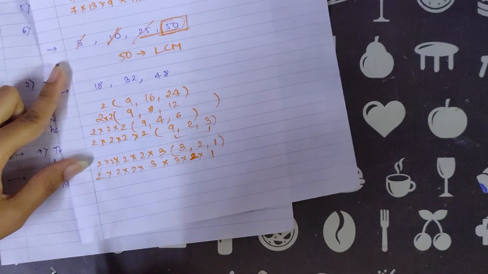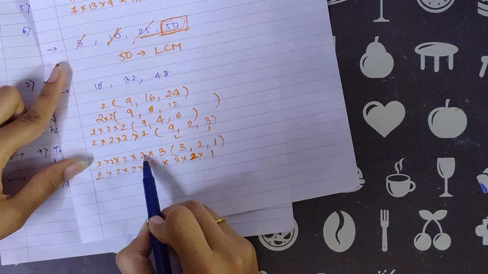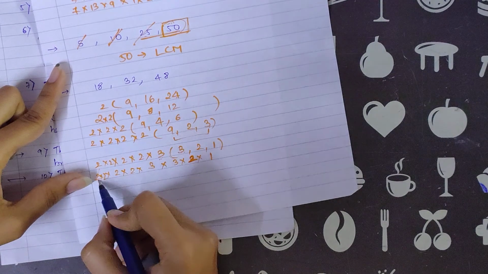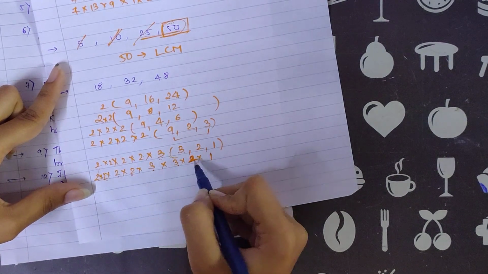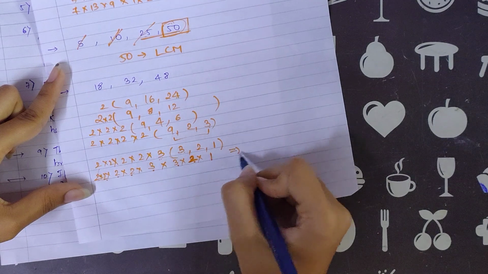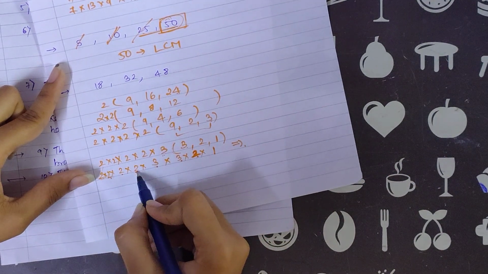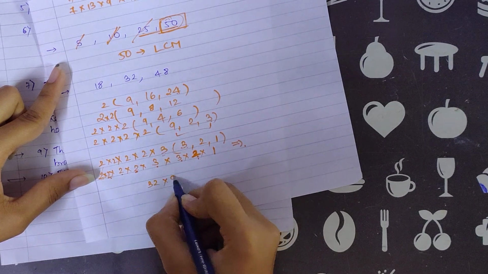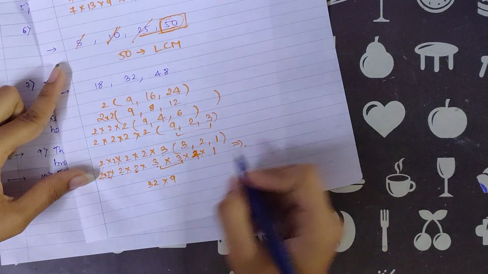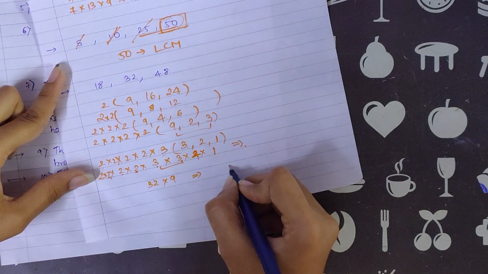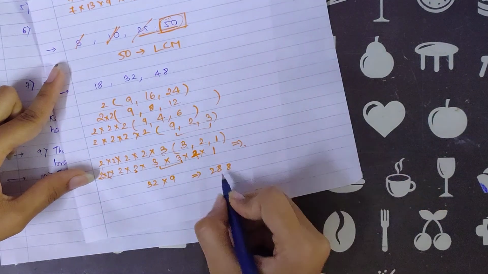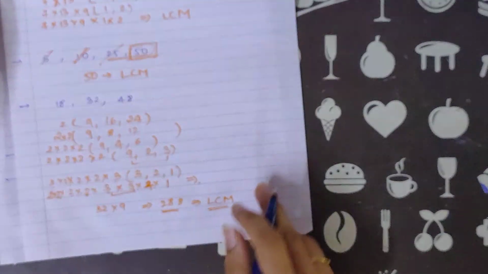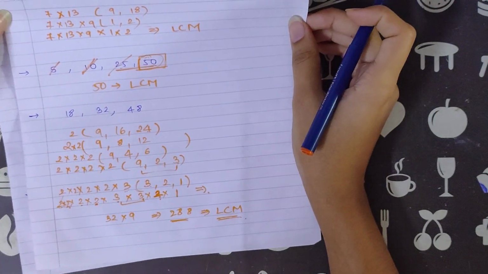I missed out a 2 here also. 1, 2, 3, 4. 1, 2, 3, 4 and third. 1, 2, 3, 4, 3, 3, again a 2 and 1. So that comes up to 2 into 2, 4, 4 into 2, 8, 8 into 2, 16, 16 into 2, 32, 32 into 9 comes to be 288. So this is my LCM. That's it. So you found a trick to find LCM in no time.